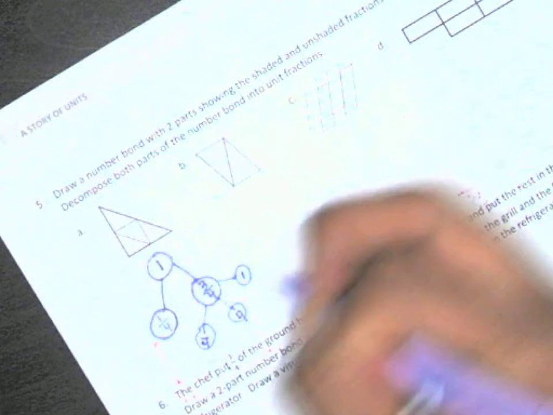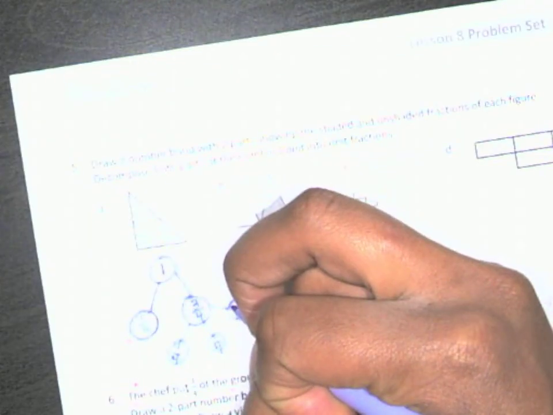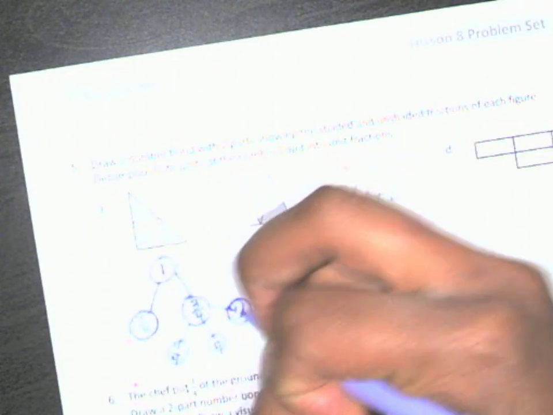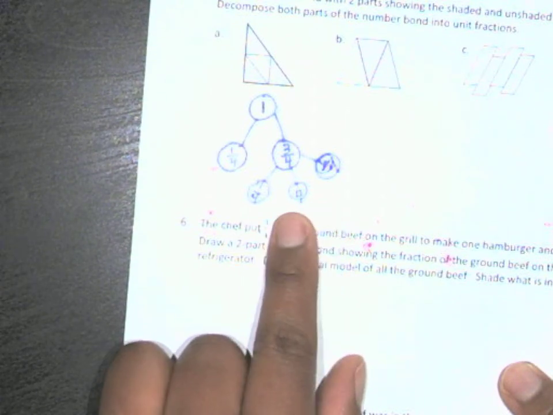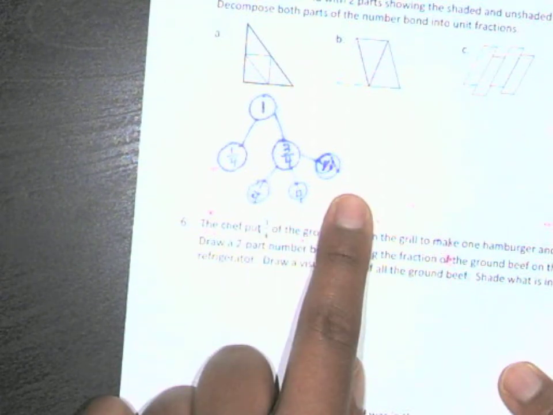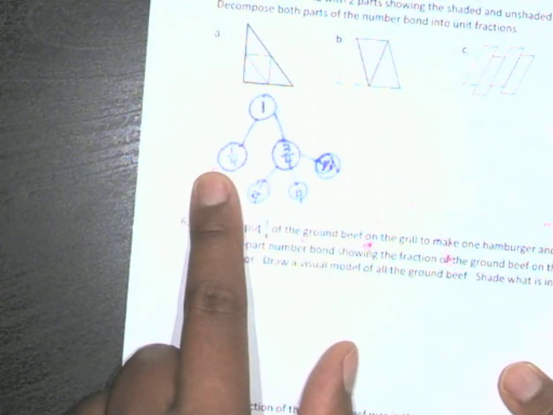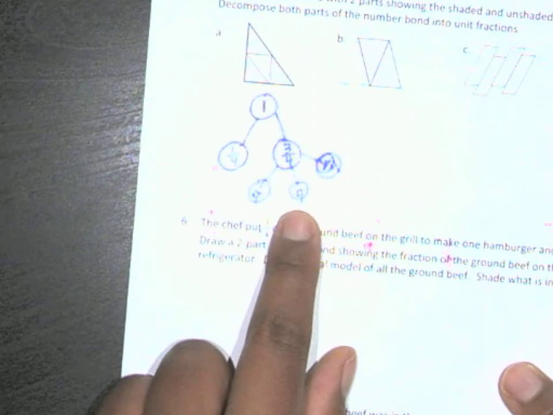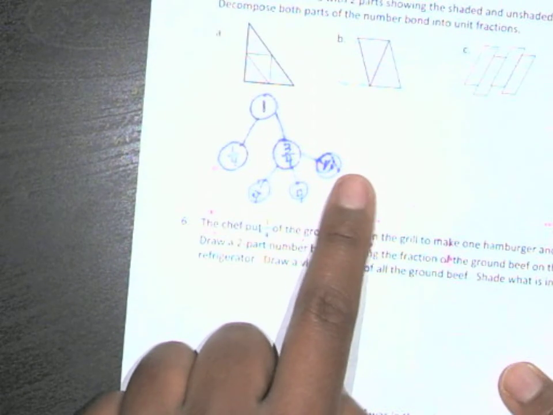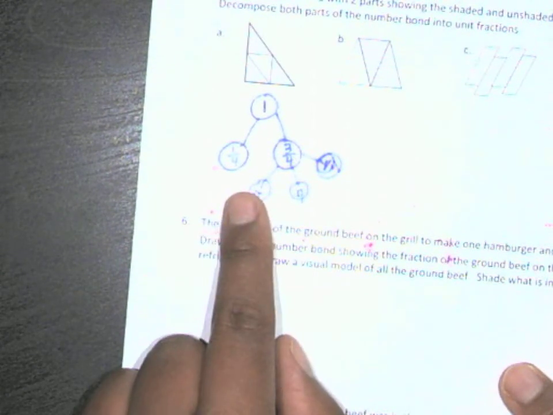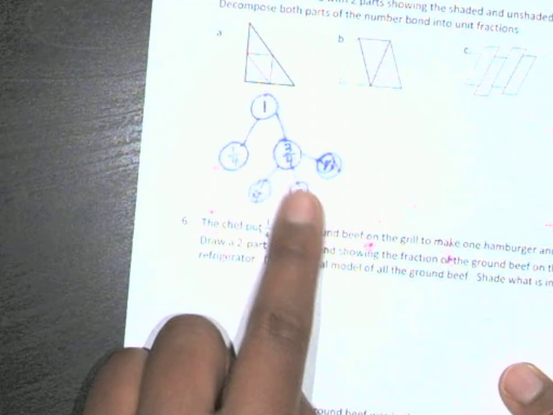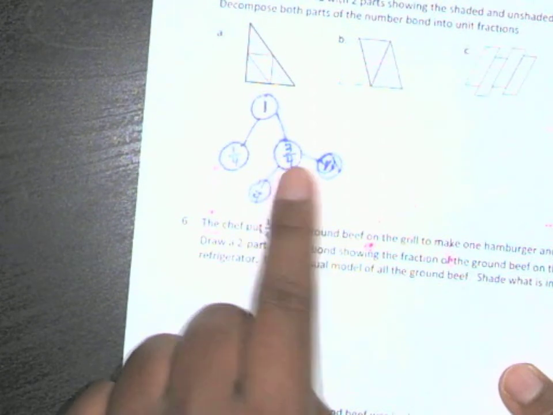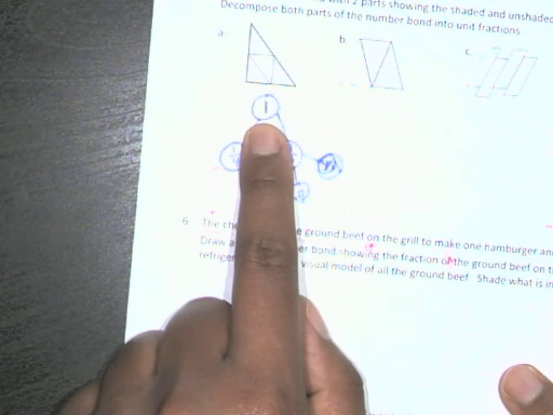1/4, 1/4, and 1/4. Okay, so I have 1/4 in each of these here. So I have 1/4 here, 1/4 here, 1/4 here, 1/4 here. So if you add all of those quarters up together, it'll be 1/4, 2/4, 3/4, 4/4, and that 4/4 gives you your one whole.